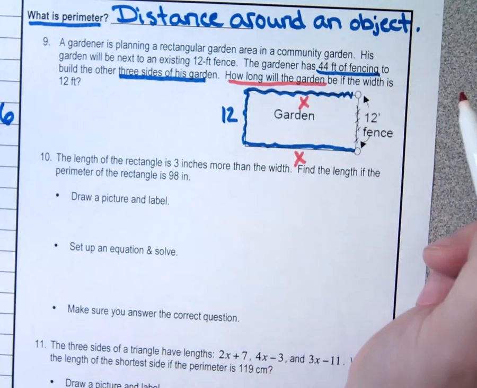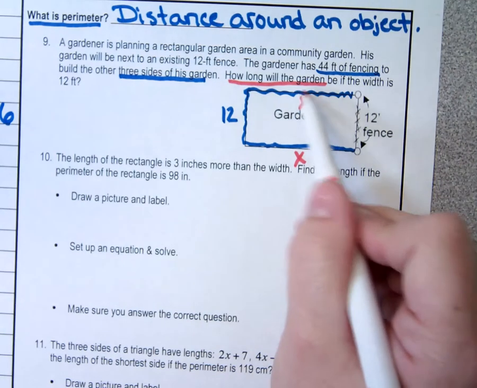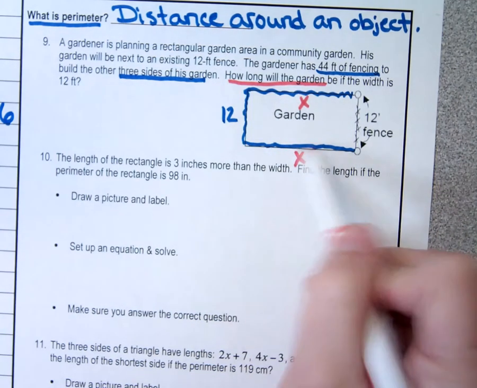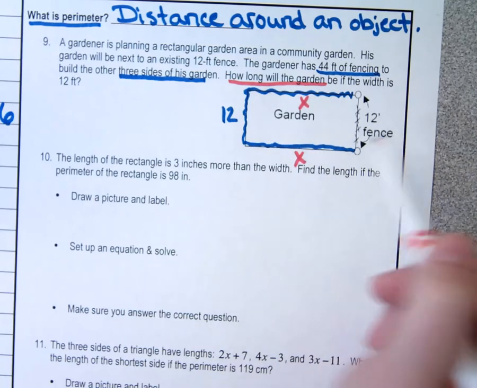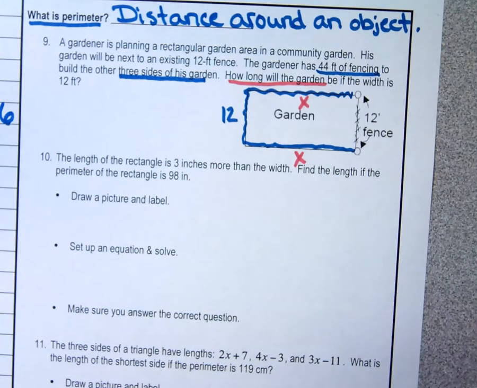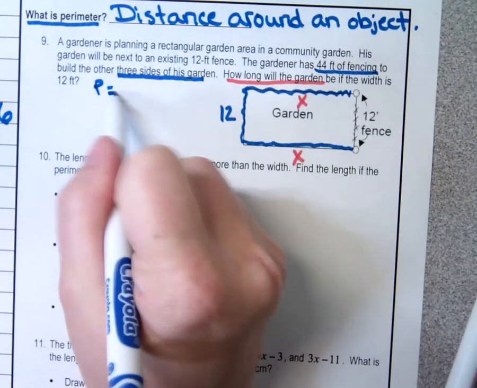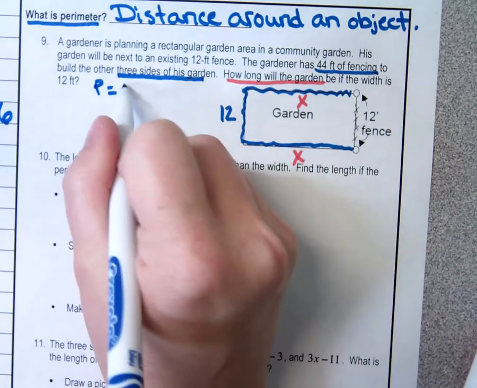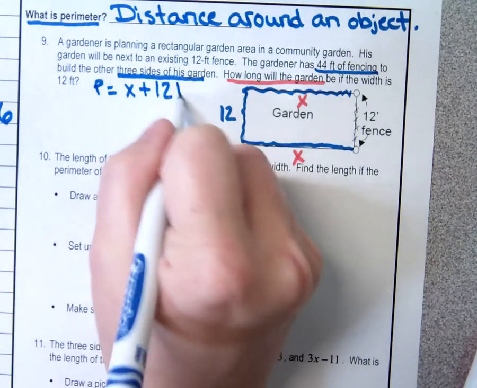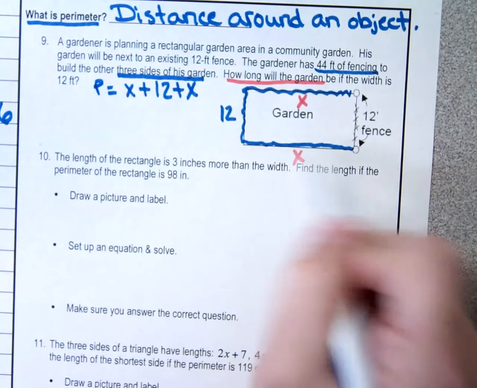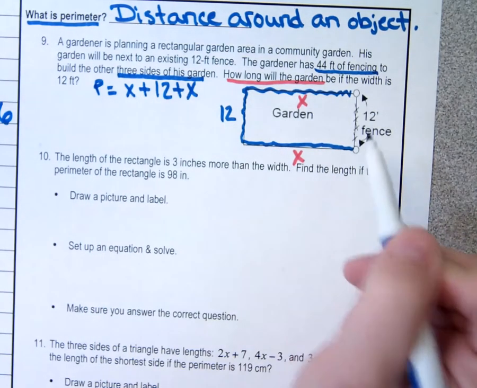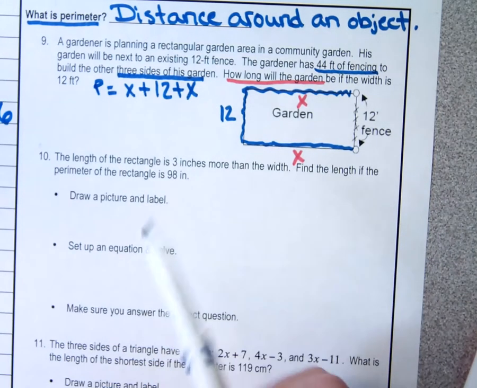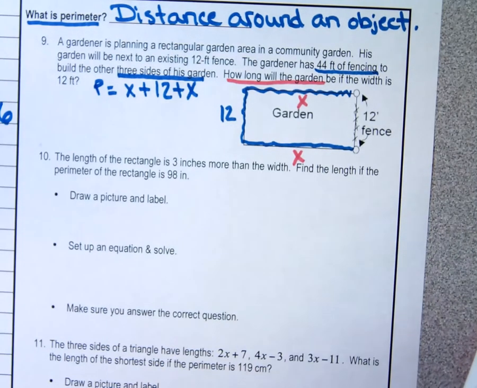X. Okay, so since he's trying to put a fence around the outside of this garden, we are talking about perimeter. So I know the perimeter will equal x plus 12 plus x, because those are the 3 sides that are going to be fenced in. Now I actually do know the perimeter. Do you know what it is?